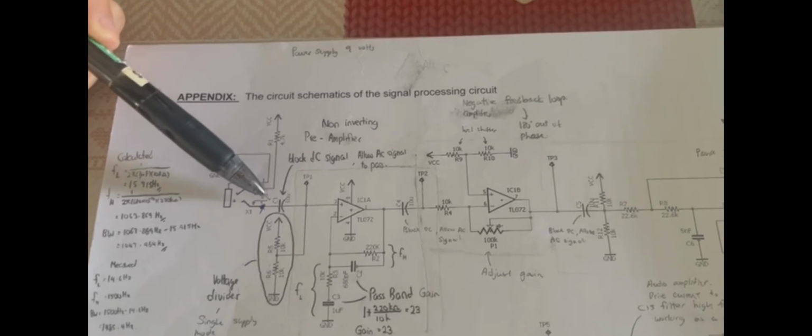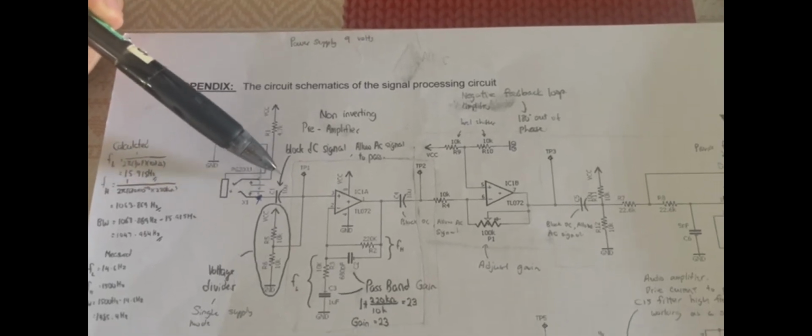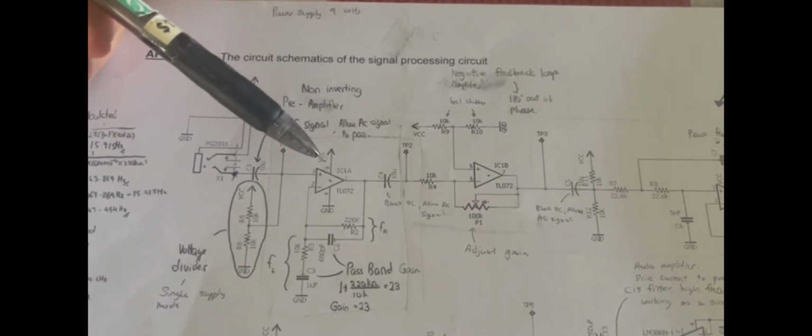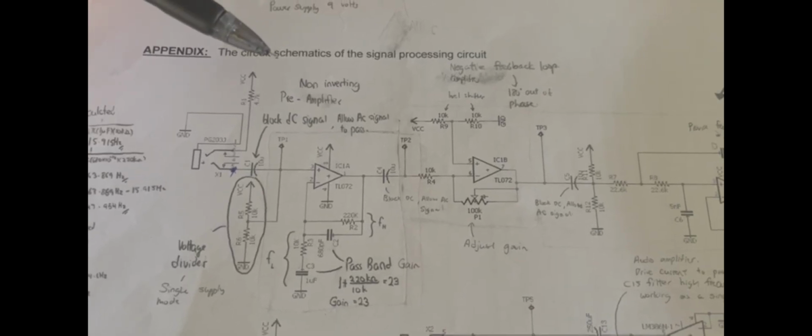So C1 is a capacitor which will block DC signal and allow AC signal to pass. And IC1A is a non-inverting preamplifier. So what this circuit does is that it will amplify the signal.